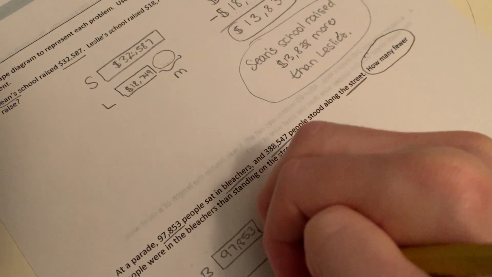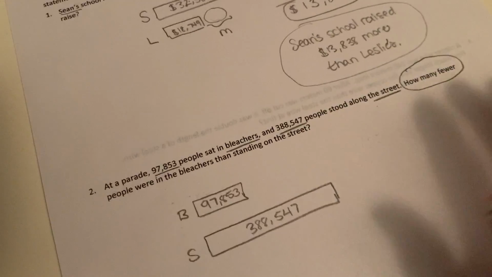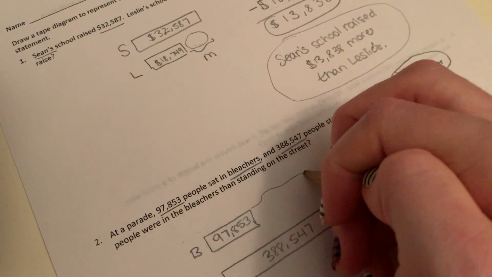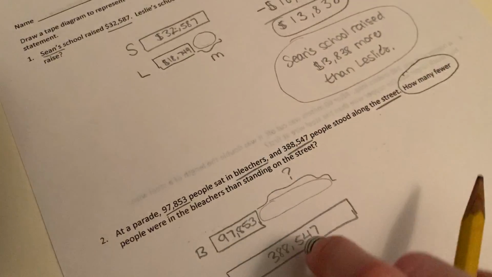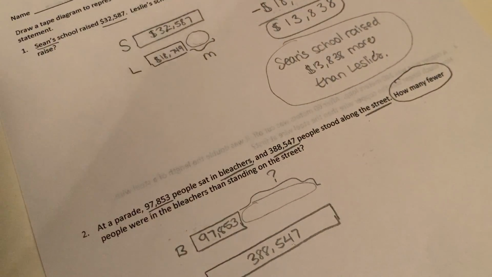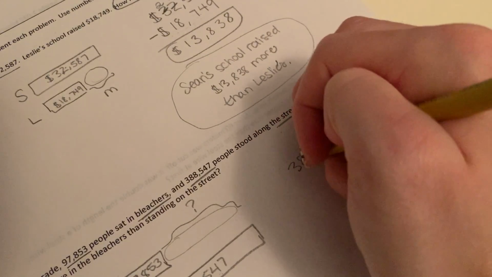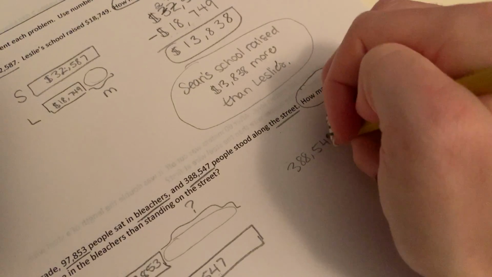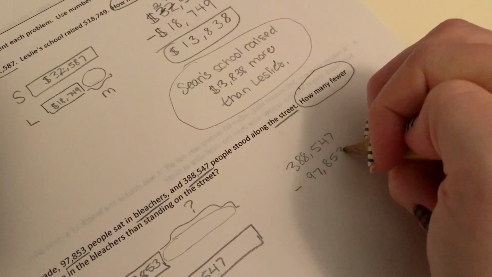So I had 388,547 standing on the street. Okay, so I want to know what's going to go right here. What fills in this gap to get us to 388,547? So to do that, I'm just going to subtract. 388,547, take away 97,853.